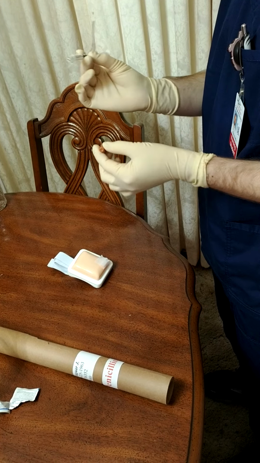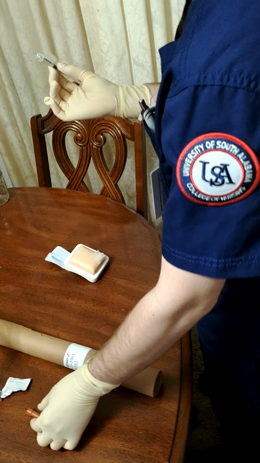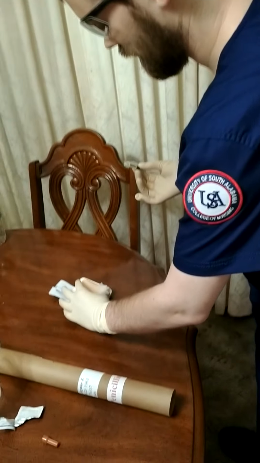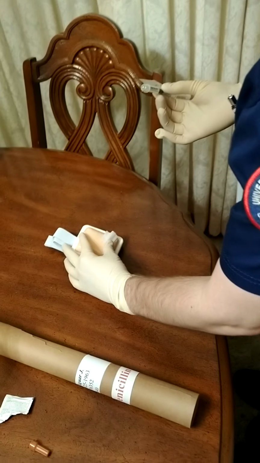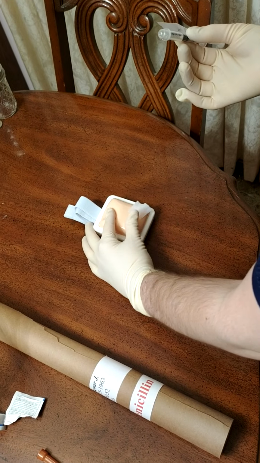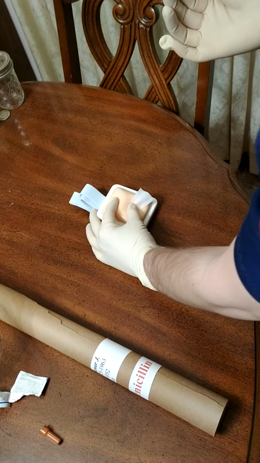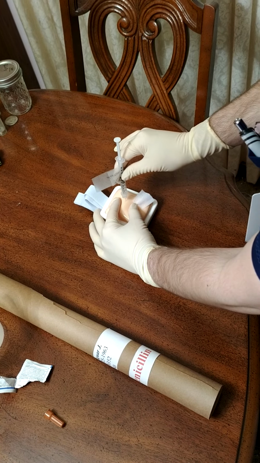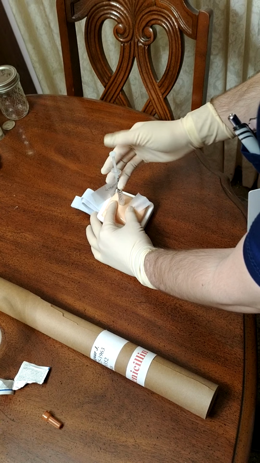We'll carefully remove my cap. Then with a subcutaneous injection, I will pinch the skin, and if there's enough room, I would like 2 inches that I can pinch up. I will then inject at a 90-degree angle.